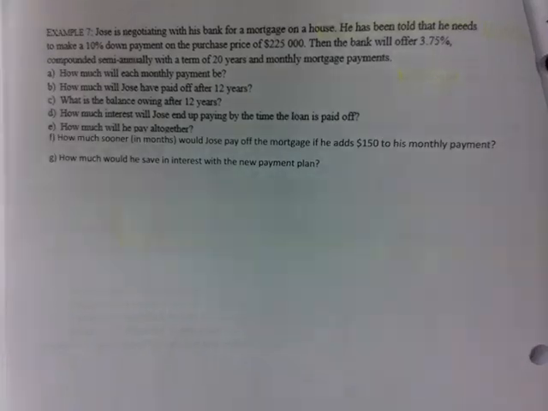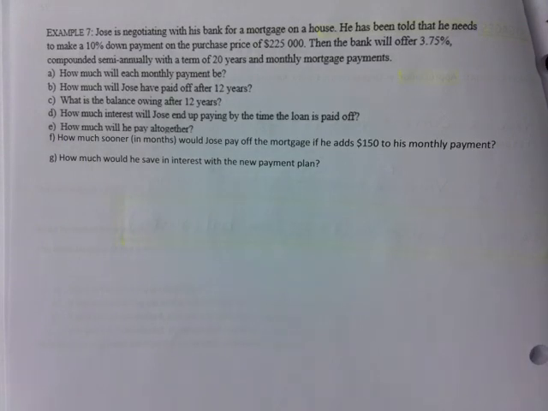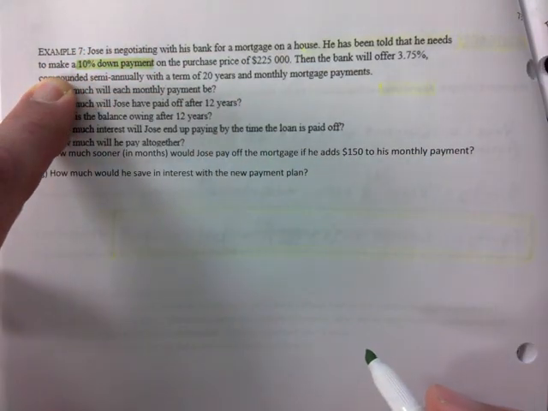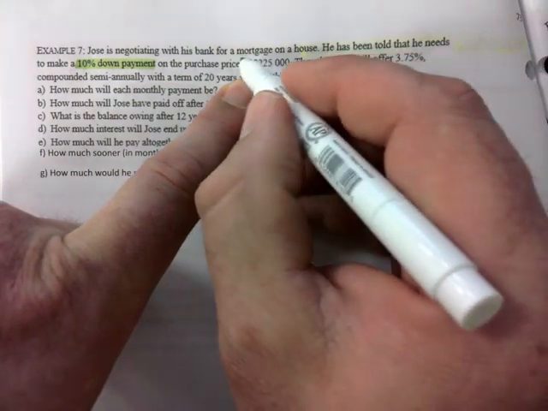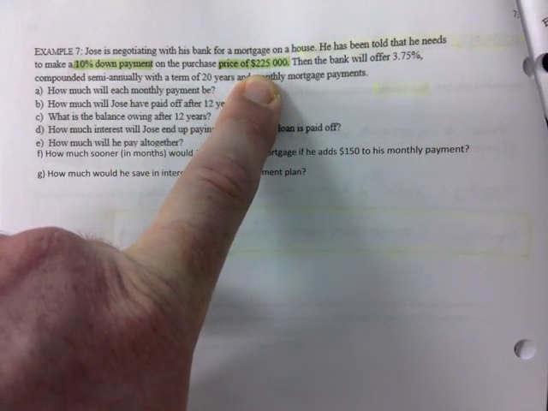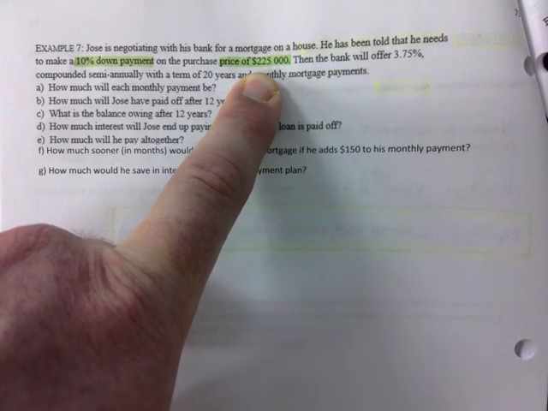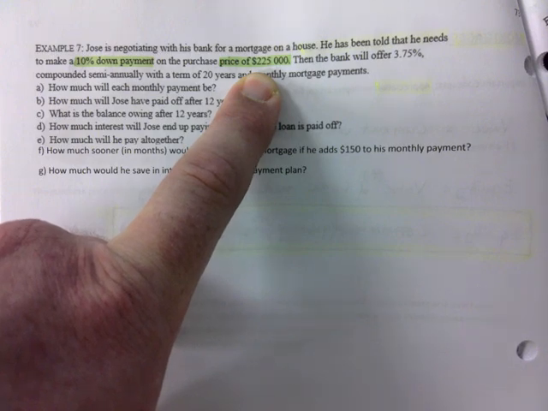Go to 73 here. All right, got our example here. Grab a highlighter. Jose is negotiating with his bank for a mortgage on a house. He's been told that he needs to make a 10% down payment on the purchase price of the home, which is $225,000. Nice, right? This should be updated. The average house in Winnipeg is probably around the 300 to 350,000 mark.